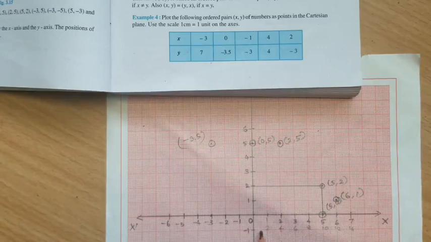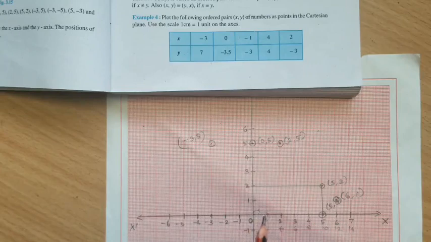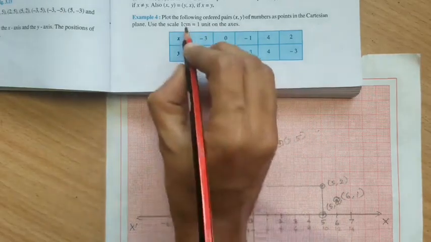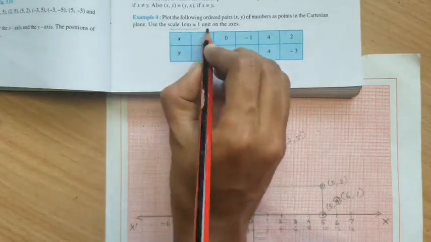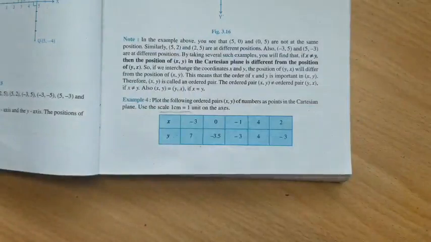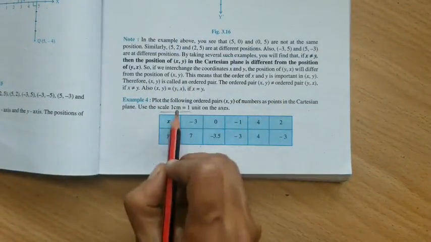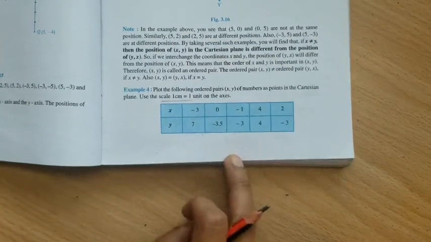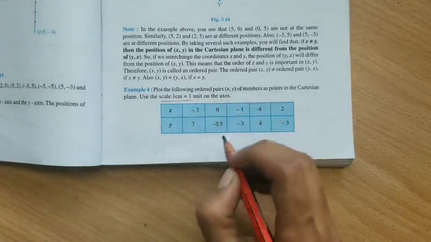In this case, we can take this as 1 centimeter equal to 2 units, because we are taking this much as 2. But in this problem, we have taken this much as 1. That's why the scale is 1 centimeter equal to 1 unit. So first, we have to draw the lines with the scale 1 centimeter equal to 1 unit. Then write all the points here.